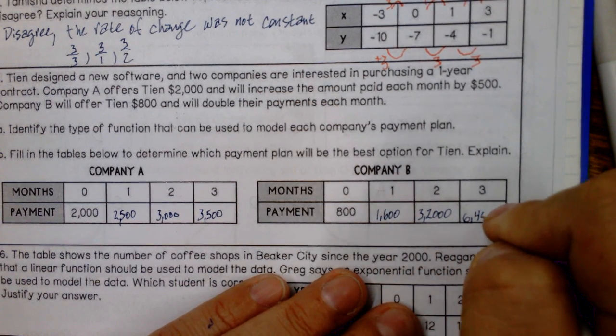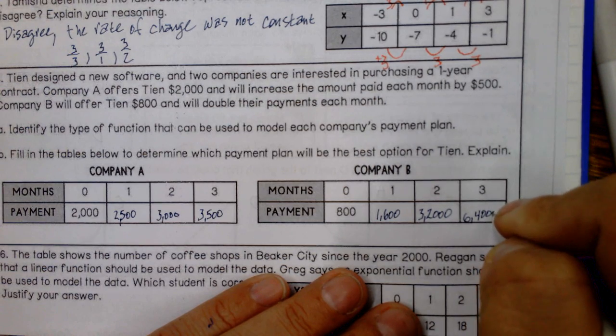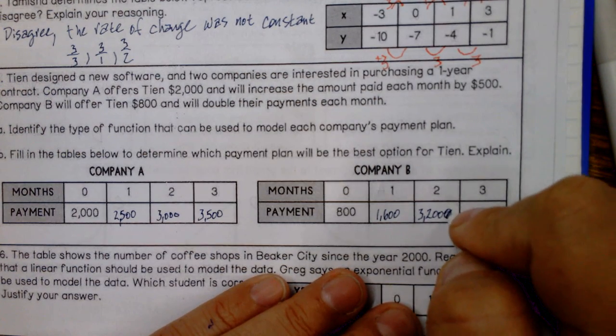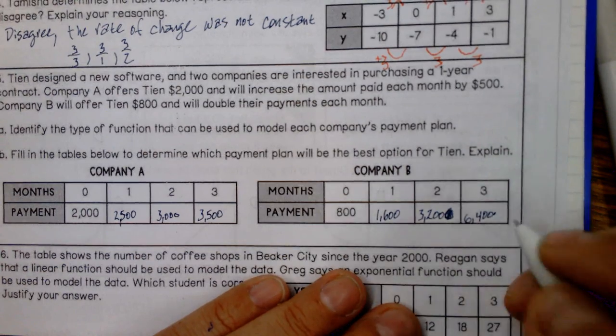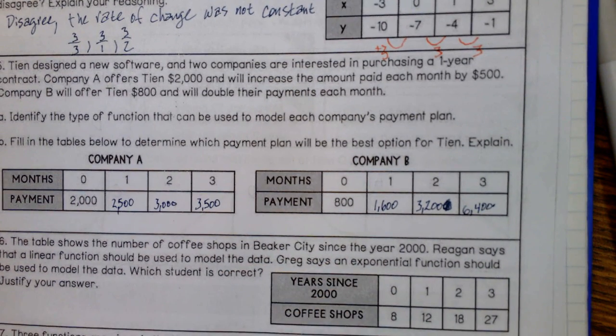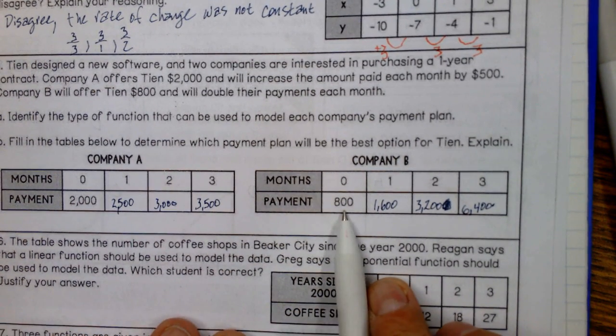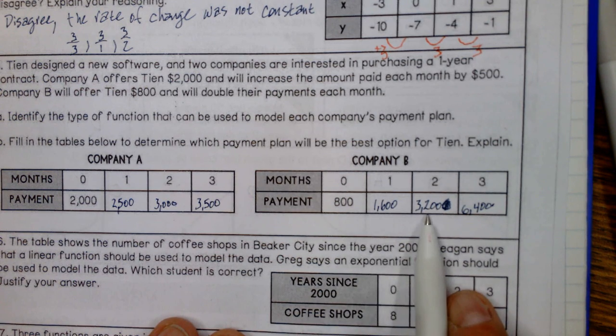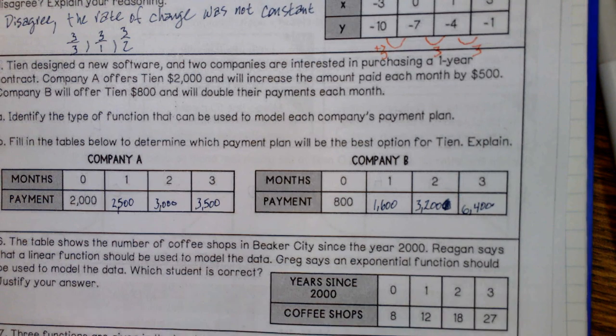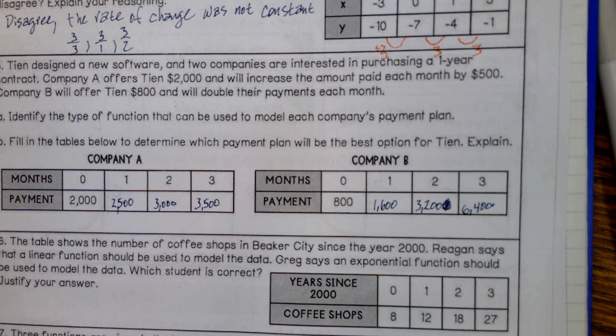Ignore that last zero. We're doubling the original amount. So 800, 1,600, 3,200, 6,400.